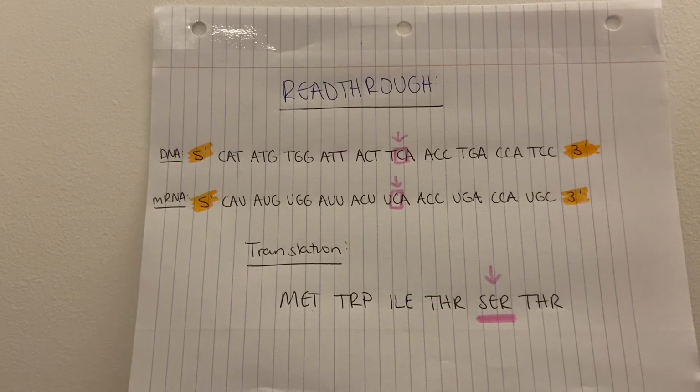The next mutation is a read-through. A read-through mutation occurs when a point mutation in the DNA sequence causes translation to go on longer than expected because the original stop codon has been changed. In this example, a transition mutation occurs because the purine G has been changed to the pyrimidine C. This single mutation in the DNA sequence caused the mRNA sequence to continue coding because it was changed to being the codon UCA instead of the UGA stop codon. Translation in this example ended 2 amino acids later when the next UGA stop codon was translated from the mRNA strand.